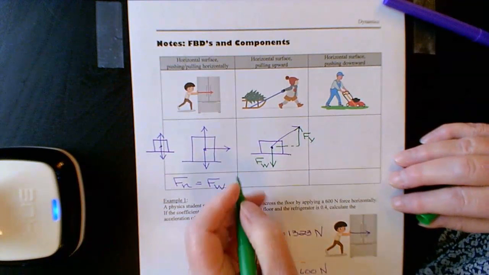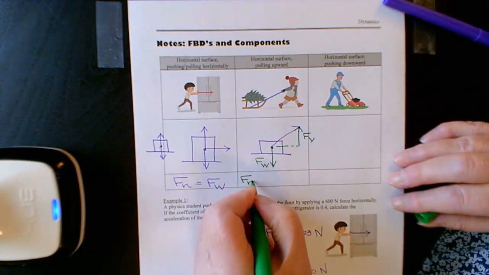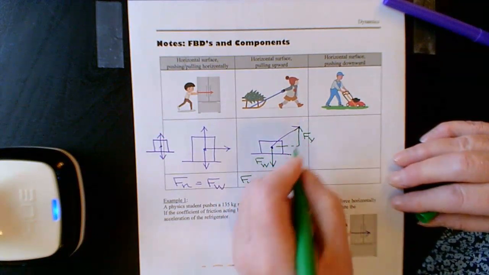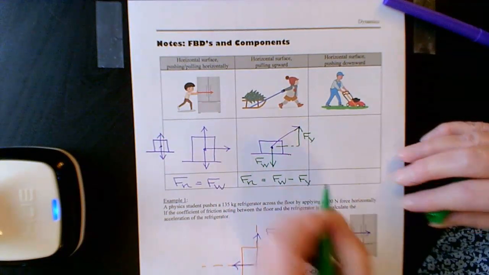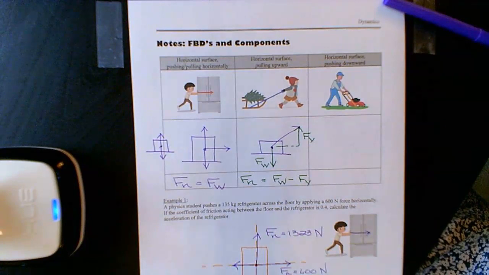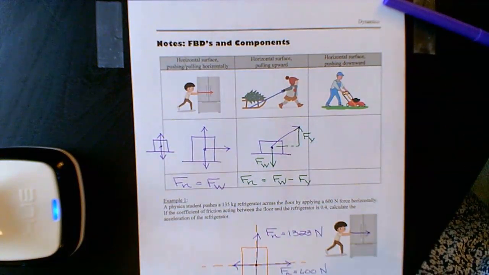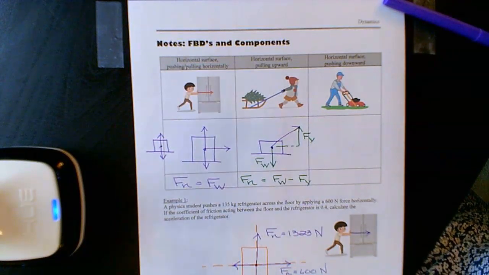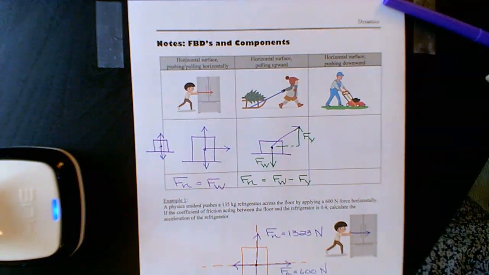Because of that, the normal force ends up equaling what's going down minus what's going up. That would be the net force pressing down on the ground, and then the normal force would be equal to that net force pointing back up.